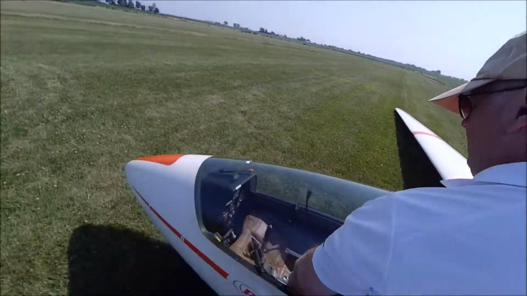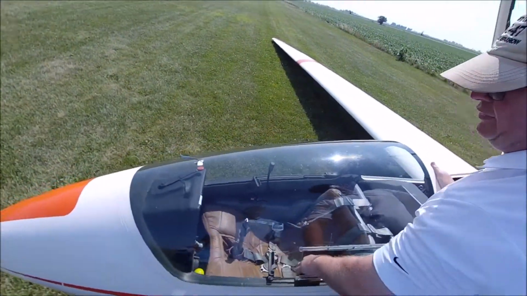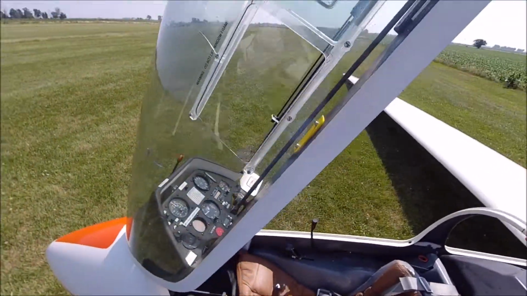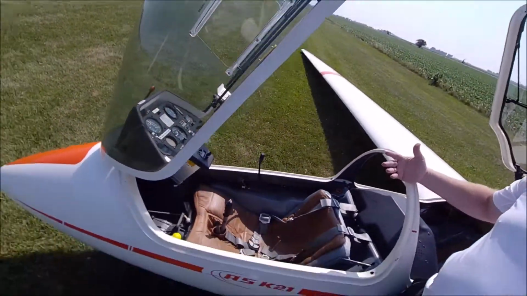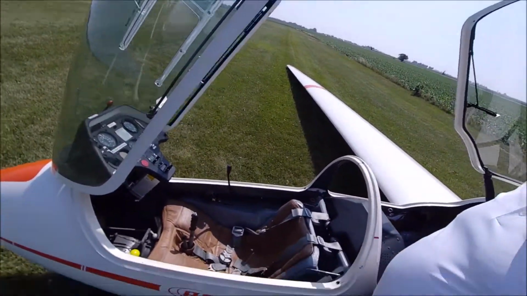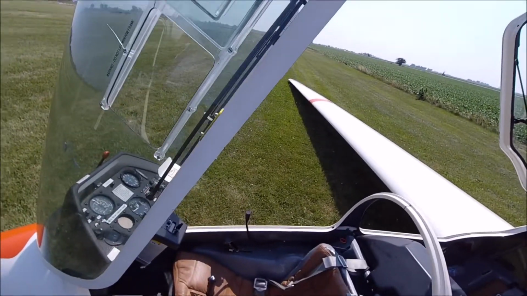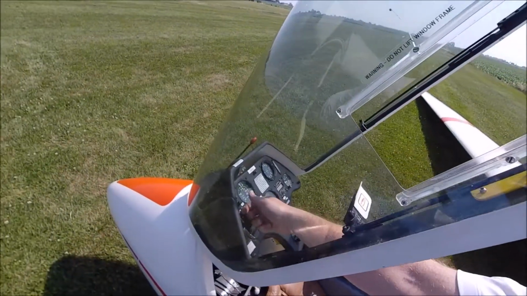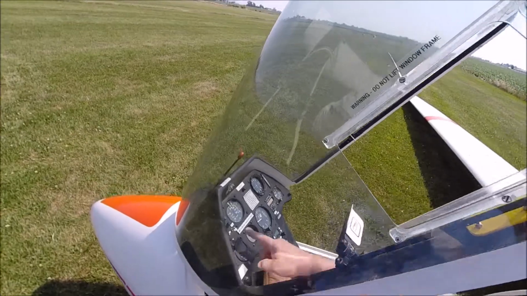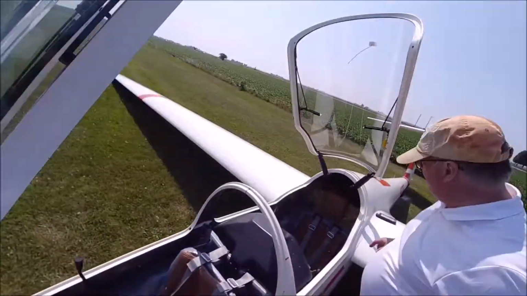So we're going to talk about the glider while I do my pre-flight. Every time you fly any aircraft, you go through a pre-flight process. We'll just do it together since you want to learn something about this. The first thing I'm going to do is check, do I have power? Well, power didn't come on. That means we haven't connected the battery.